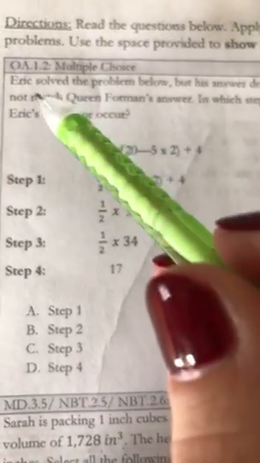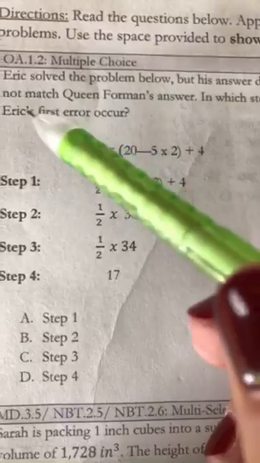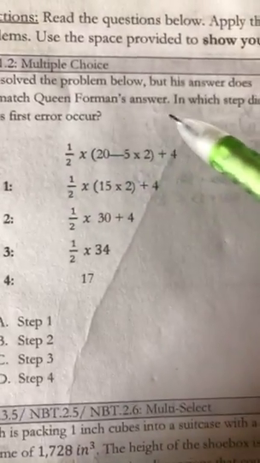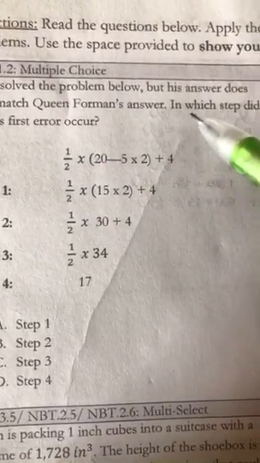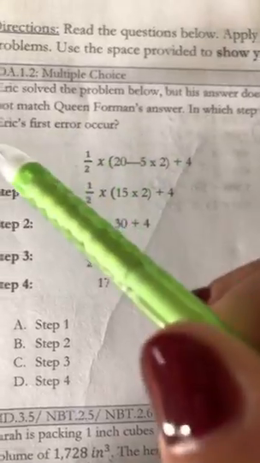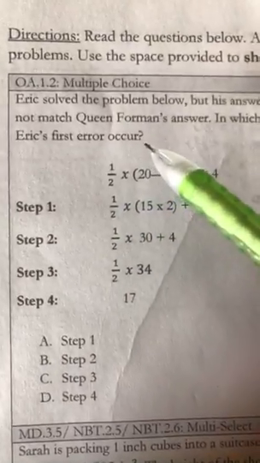Today. So the first question says, Eric solved the problem below, but his answer does not match Queen Foreman's answer. Interesting. In which step did Eric's first error occur?